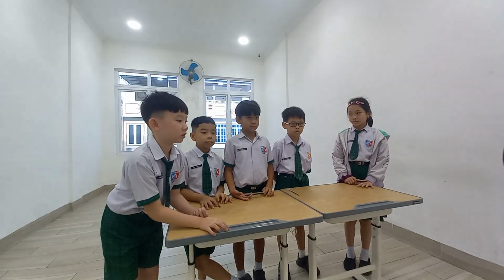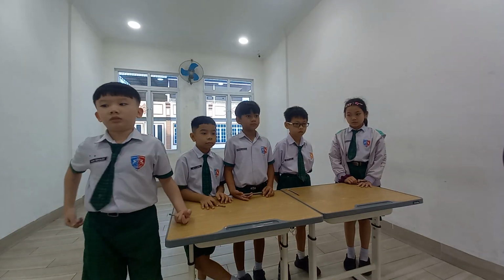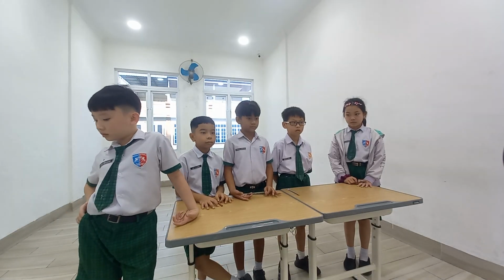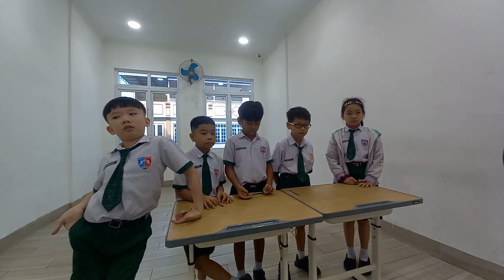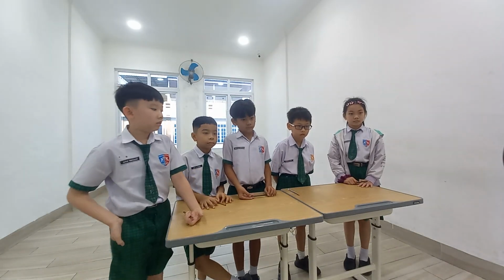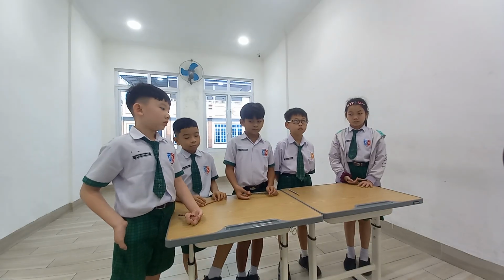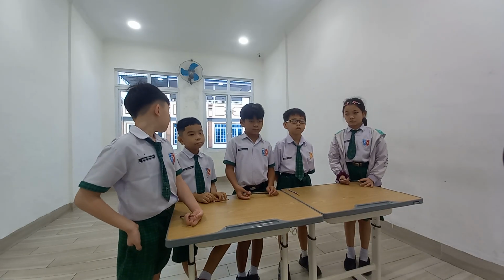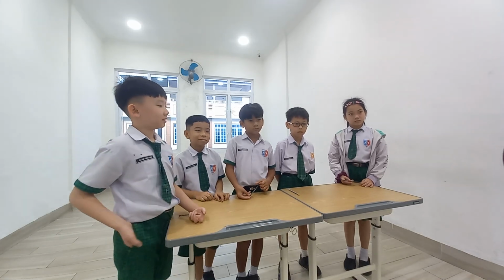Steve, what 2D shapes can you find on a triangular prism? Rectangle. Four rectangles.